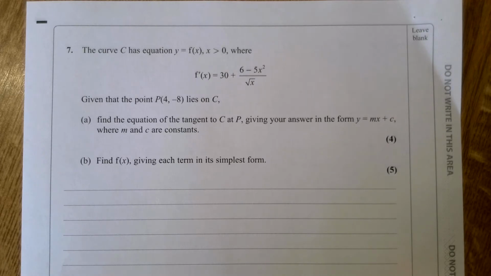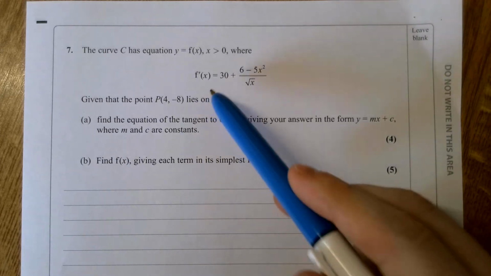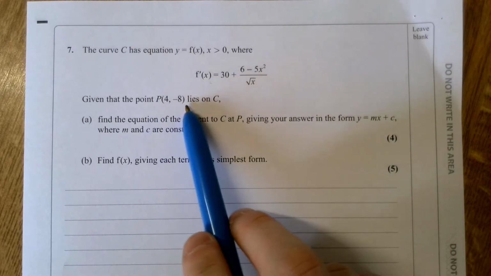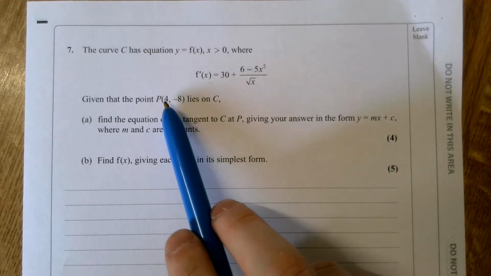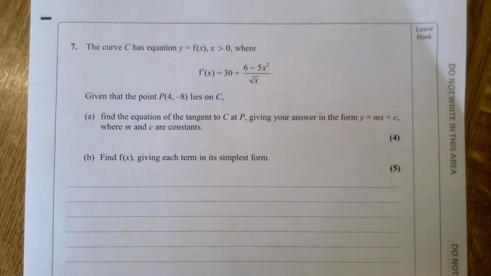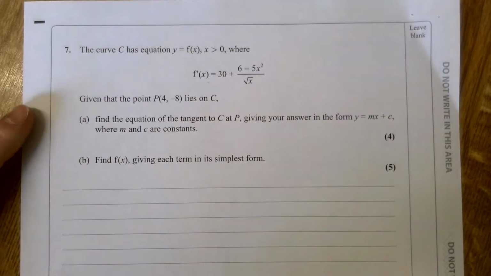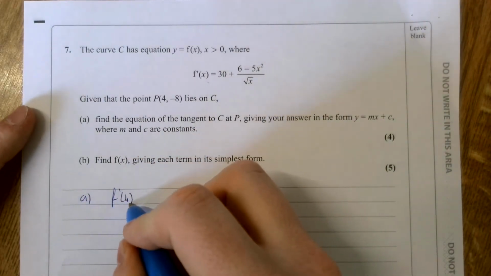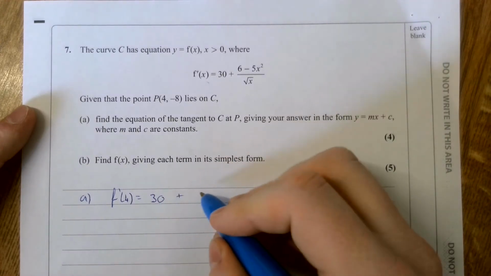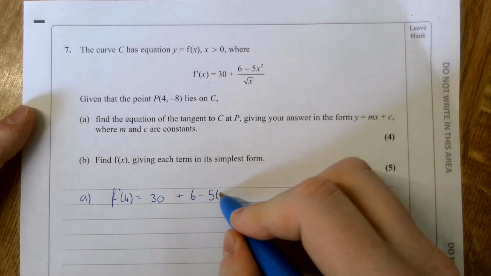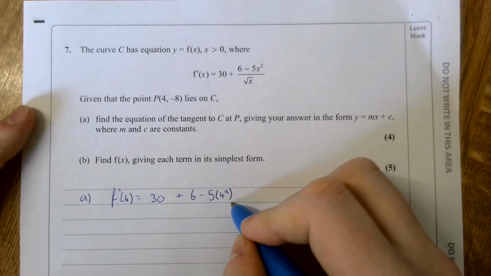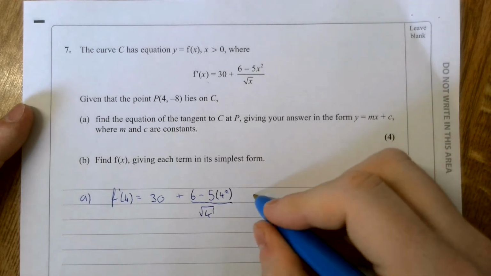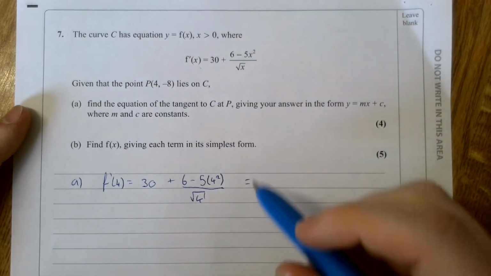First thing really to note is that this is the differential of f of x, which means it is directly linked to the gradient. We know that this point lies on C, so we can substitute this x value in here and find a value for the gradient at that point. So f dashed of 4 equals 30 plus (6 minus 5 times 4 squared) all over the square root of 4, and let's work it out.